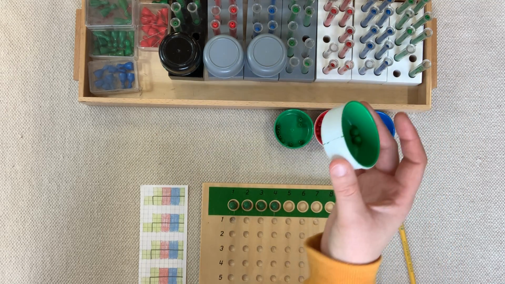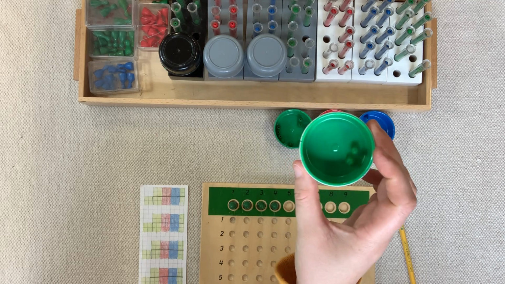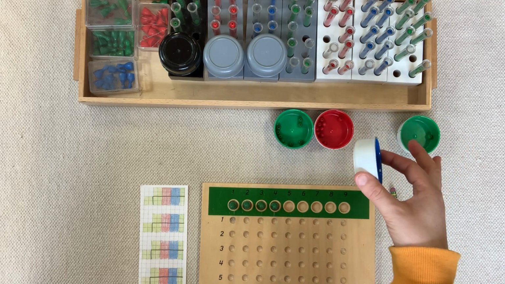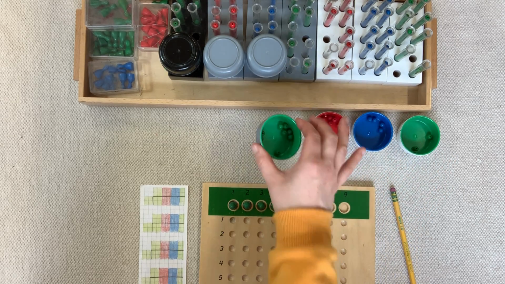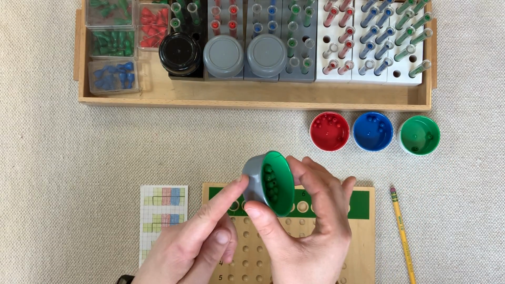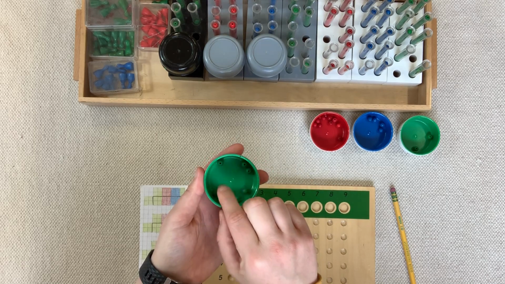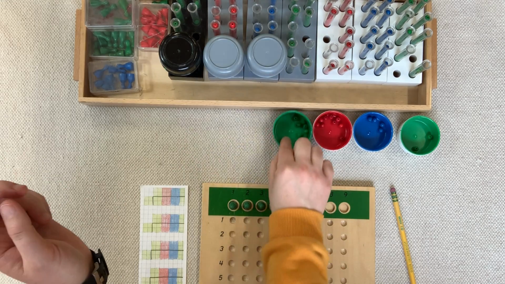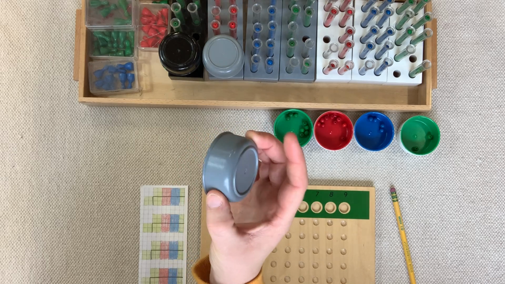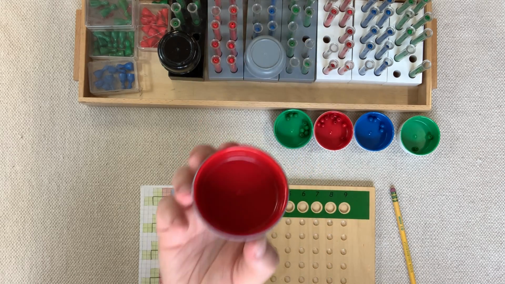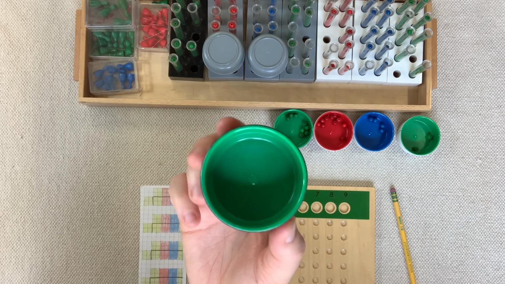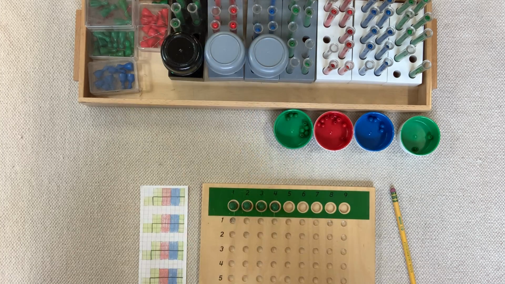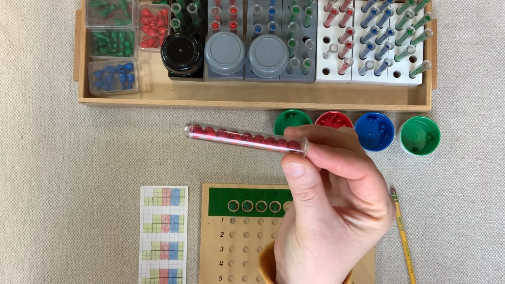Each family has corresponding cups. Here are my units. Here are my tens. Here are my hundreds. Here are my units of thousands. See how the cup is gray and it's green on the inside? It means units of thousands. Here are my tens of thousands, hundreds of thousands, units of millions.